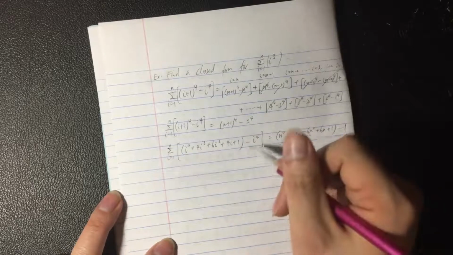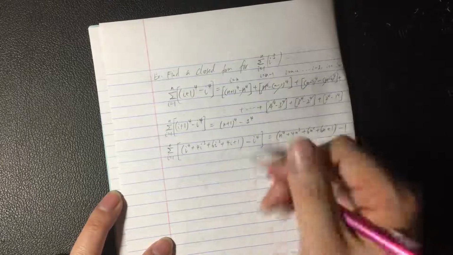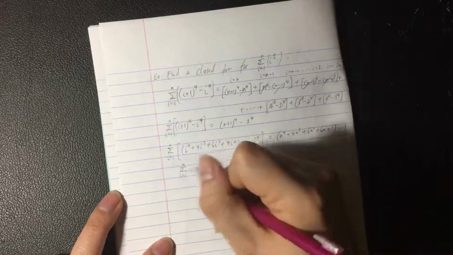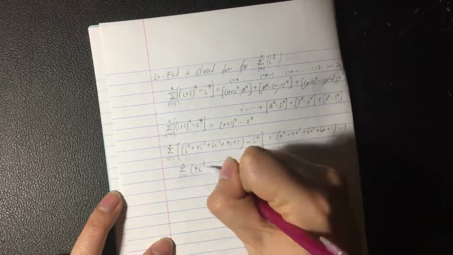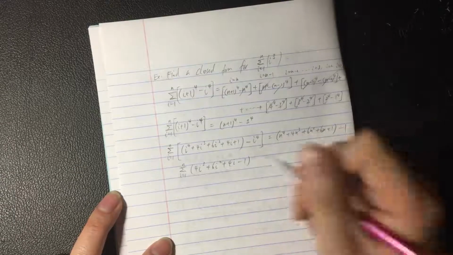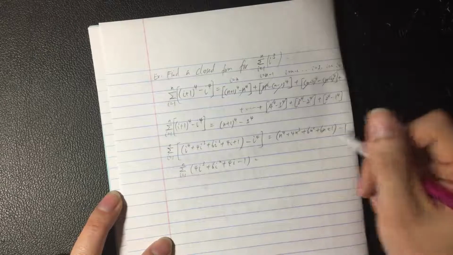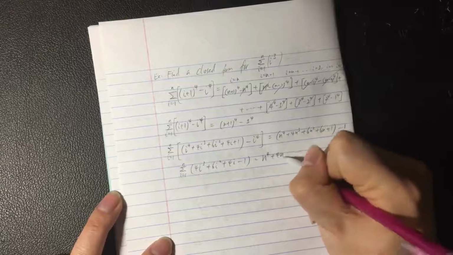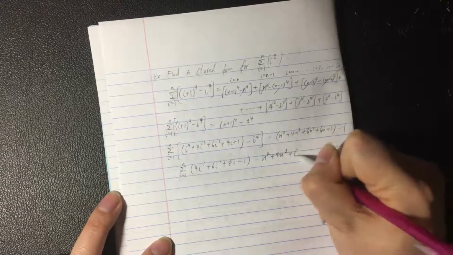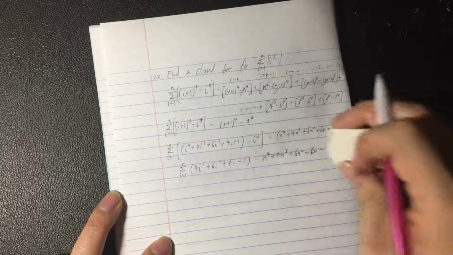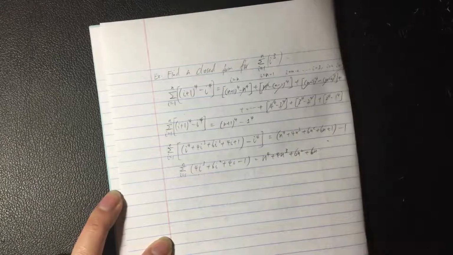Then on the left side, I cancel i to the power 4. I have a summation i from 1 to n of 4i cubed plus 6i squared plus 4i plus 1. On the right side, I cancel positive 1 and negative 1. I get n to the power 4 plus 4n cubed plus 6n squared plus 4n. That should be 4n, sorry.